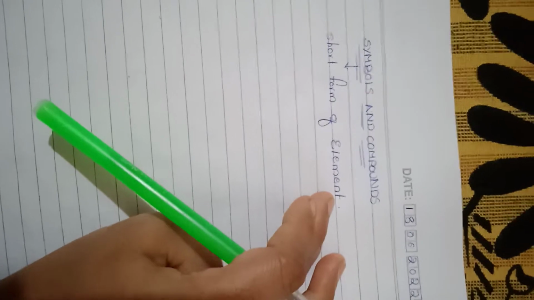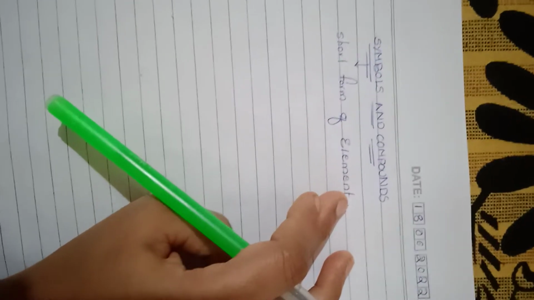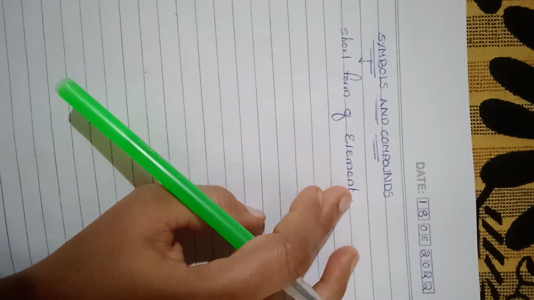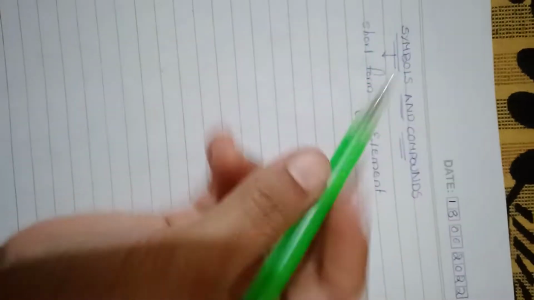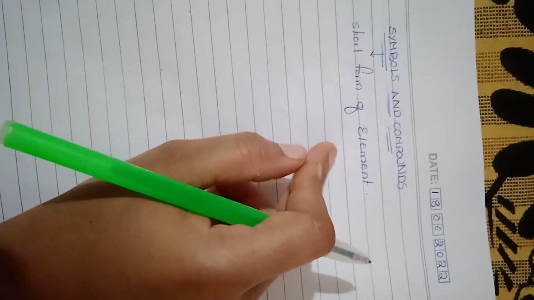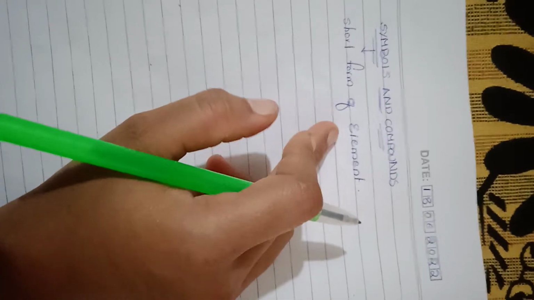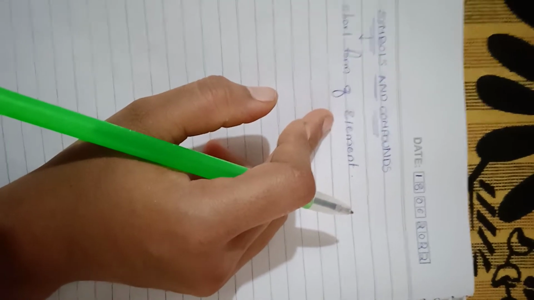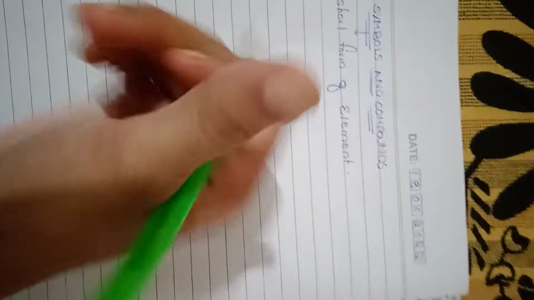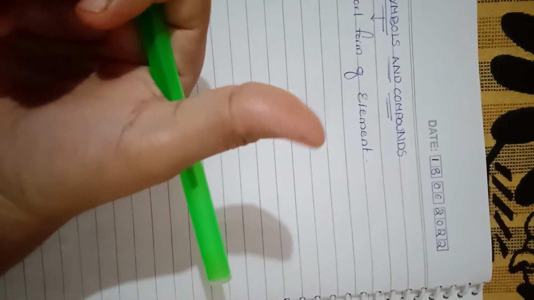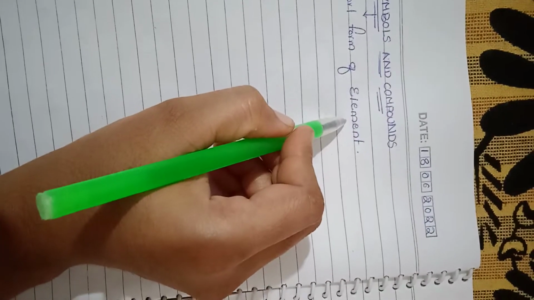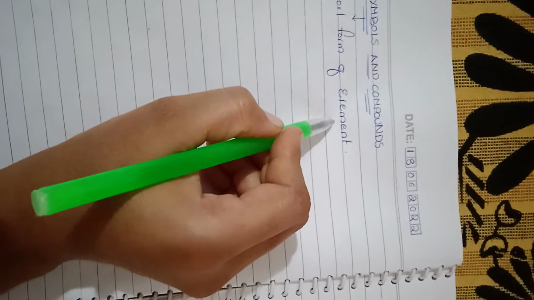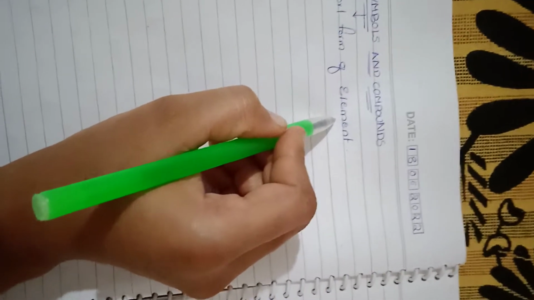Please keep it in mind. We have many different types of elements, and different elements have different symbols, like our fingerprints, all fingerprints are not the same.